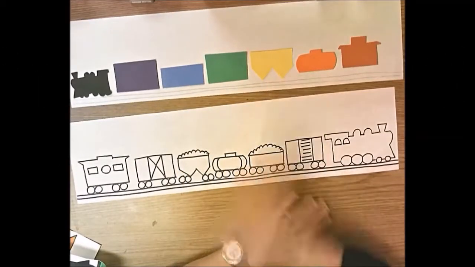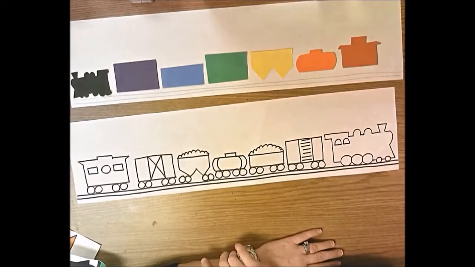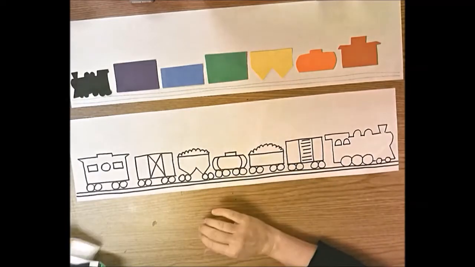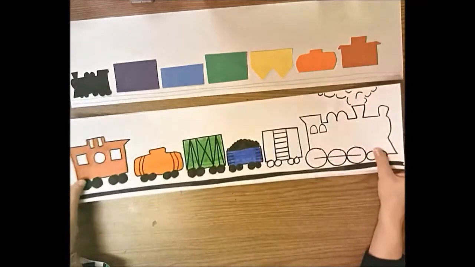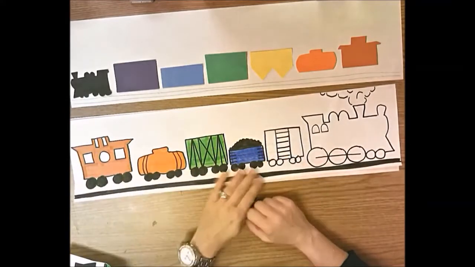So you get to decide what drawing media you want to use, and your choices are marker, colored pencil, and crayon. It's up to you which one you use. You get to pick one if you're doing a drawing. And I have one started here that's done in marker. So this is what the marker would look like.